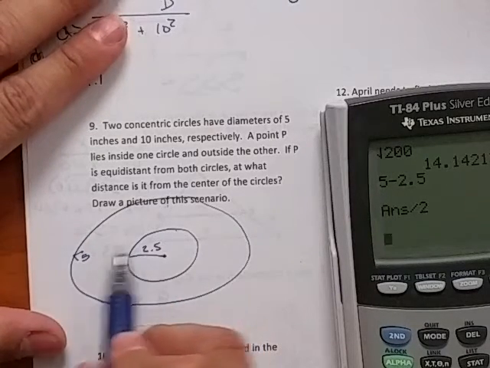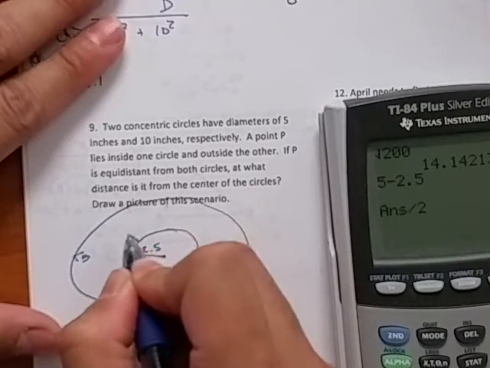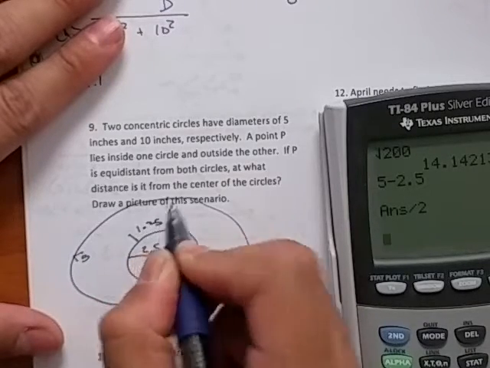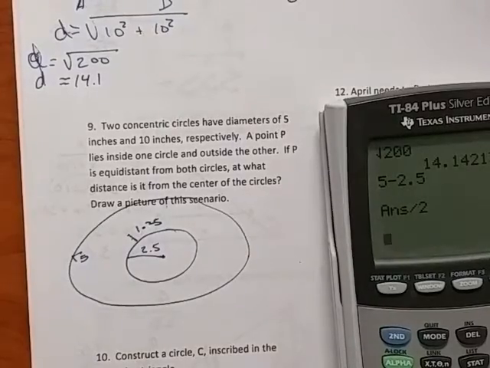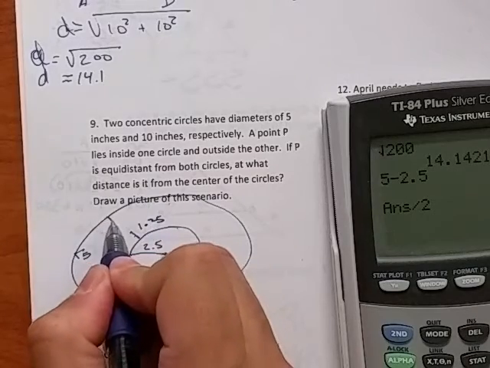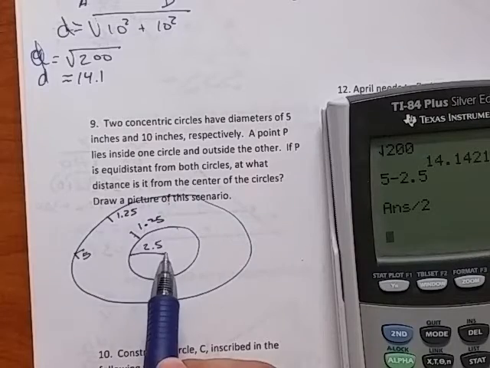So it's going to be 1.25 from this circle, and it is also 1.25 from the edge of this circle.